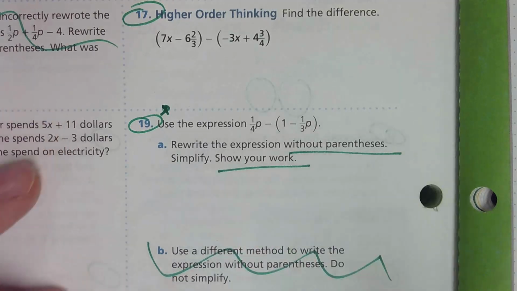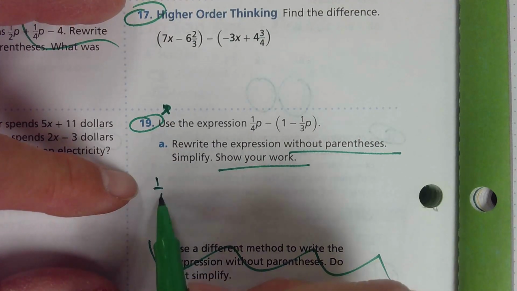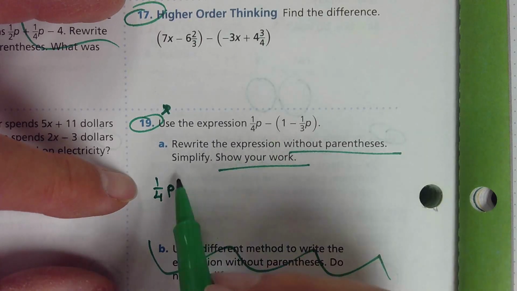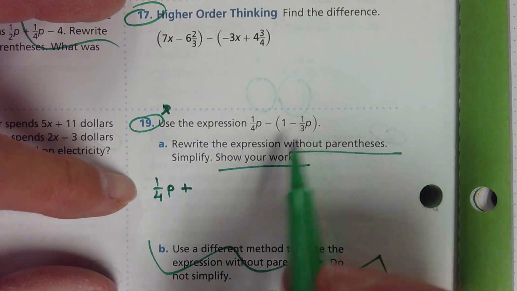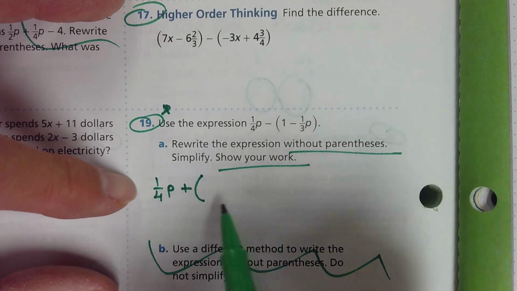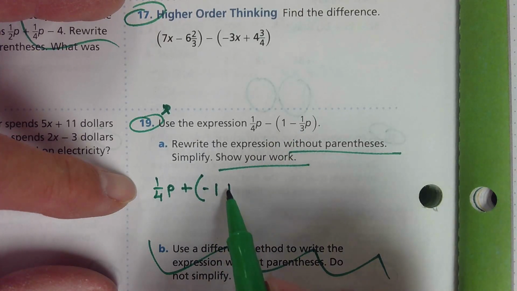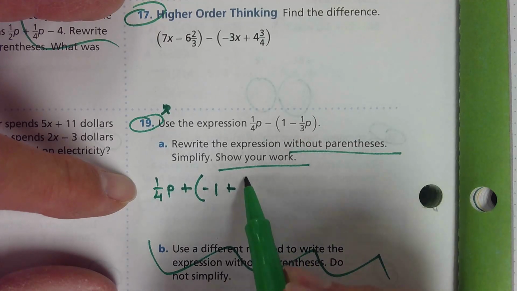So let's see if we have any like terms. So we have 1/4 p. I'm going to change it to addition. I'm going to change the signs of the numbers that follow. So this was 1. Now it becomes a -1, minus 1. That was subtraction, becomes addition, 1/3 p.